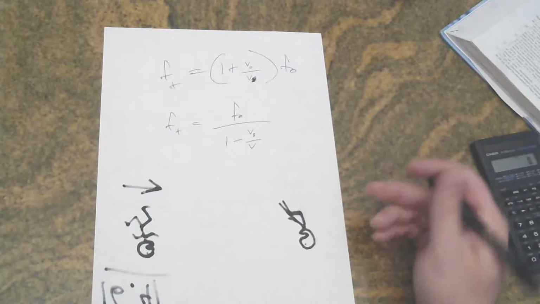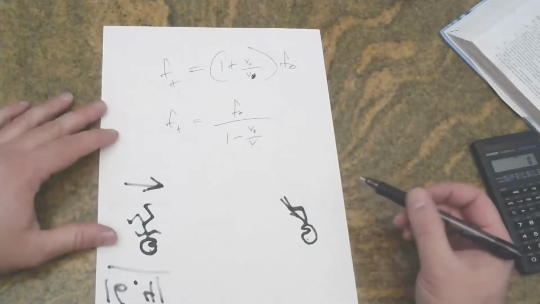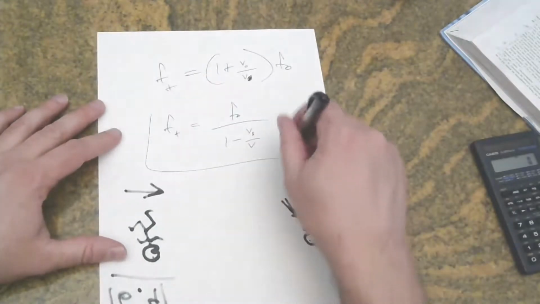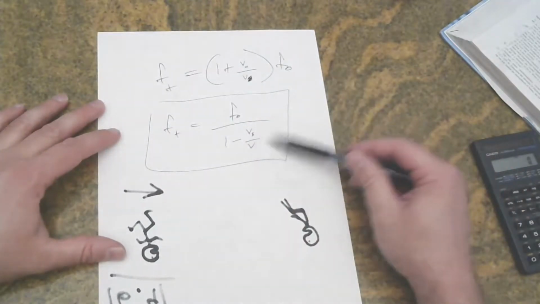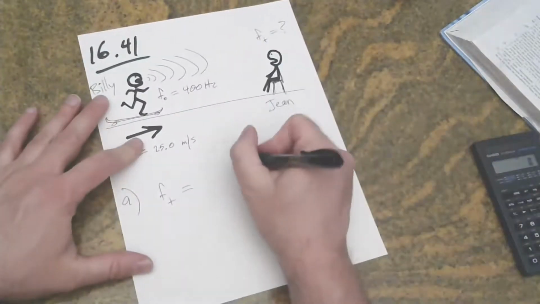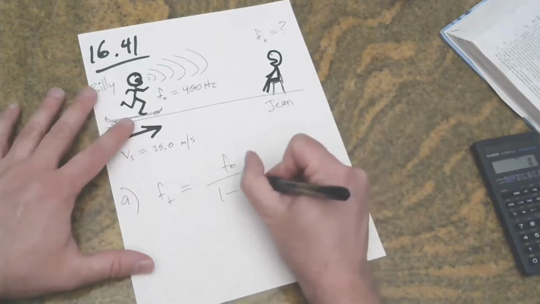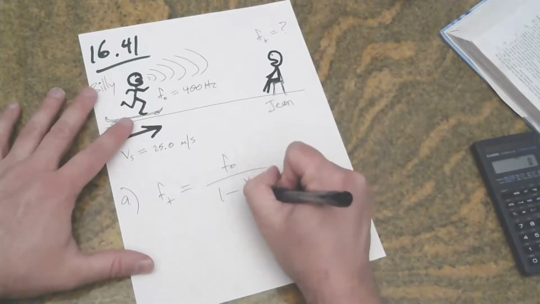And you can only do that if the source is moving. Hopefully you'll just remember that if you've spent some time with the graphics in the book and the simulations that I presented. So we are talking about the source in motion. So this is the one to go with. Okay. 400 hertz is in the numerator, and down here we have minus source velocity compared to wave speed.